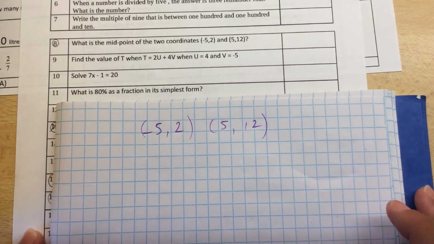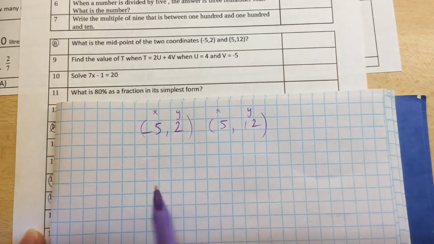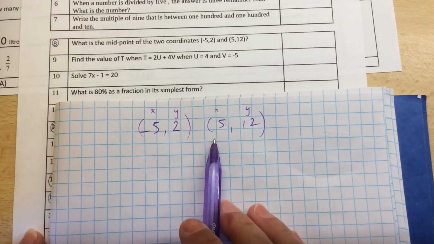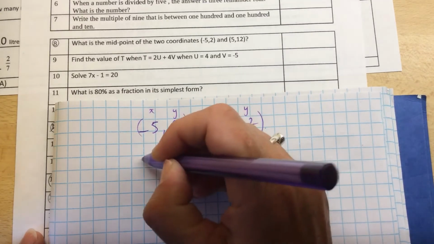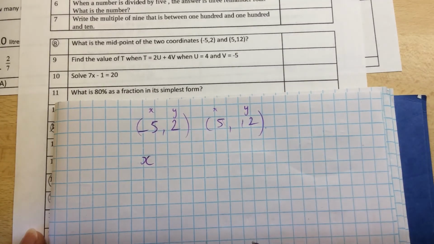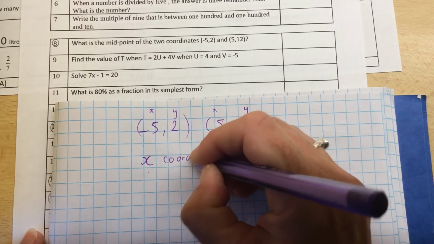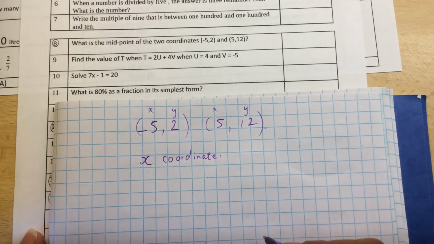Now, to find the midpoint, we're going to label the x's and the y's. The x coordinate is always the first one, the y is the second one. To find the midpoint, we're going to find the middle of the x coordinate first, and then we'll do y in a minute.